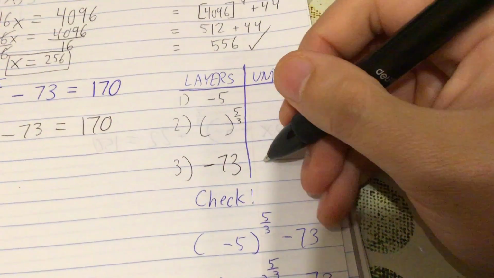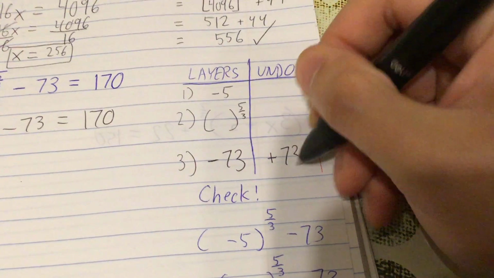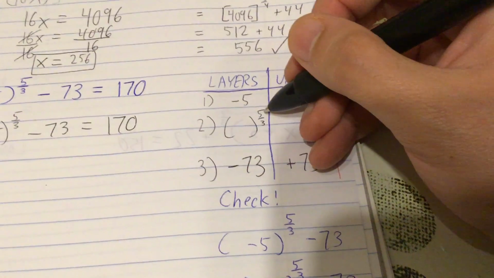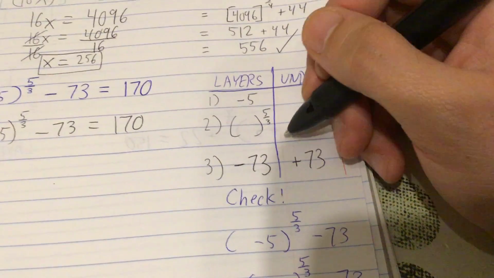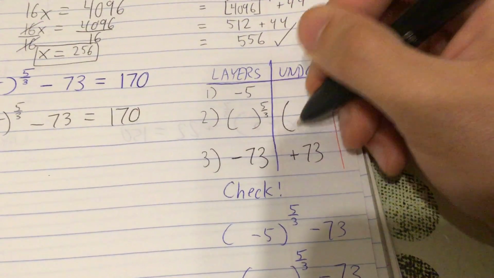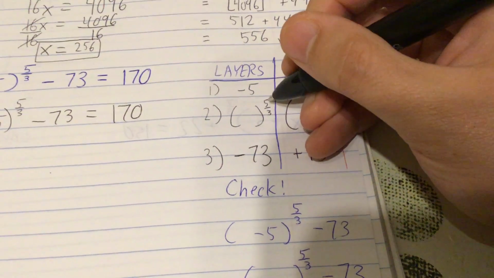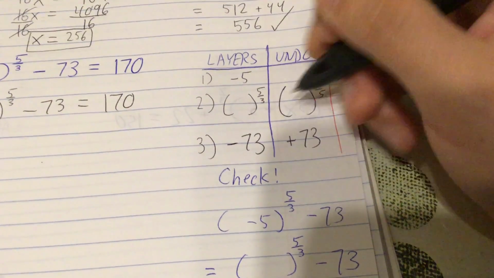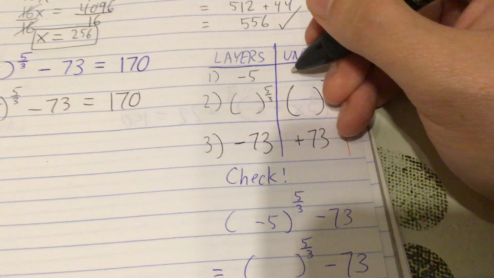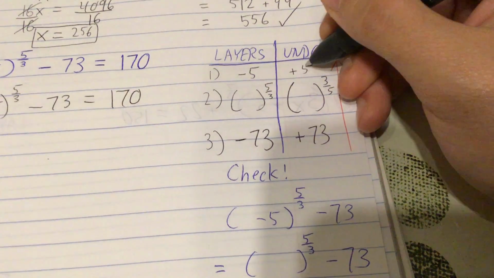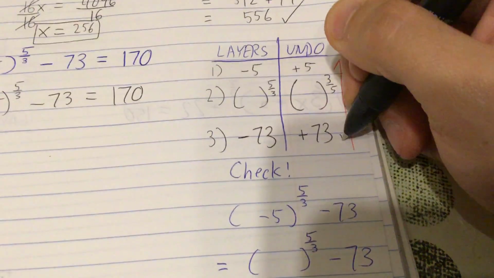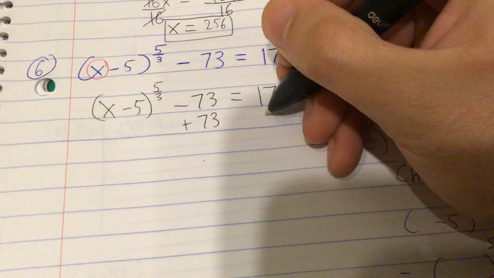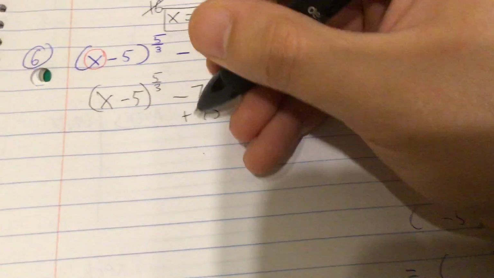The outermost layer has to be undone by adding 73 to both sides. How to undo the 5/3 power? Well, I'm going to cube and take the 5th root, so I might as well take the reciprocal. The reciprocal of 5/3 is 3/5, so I'm going to take both sides to the 3/5 power, and then I'm going to add 5 on both sides. We've got a plan. Let's stick to the plan. I'm going to add 73 to both sides.